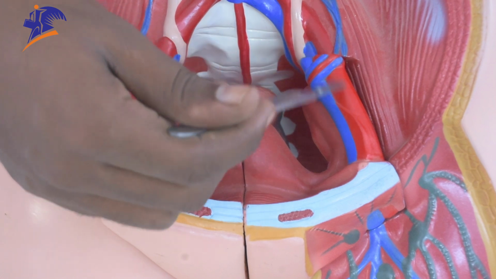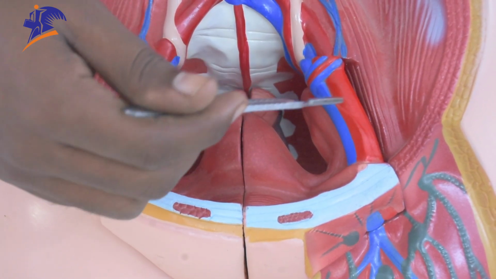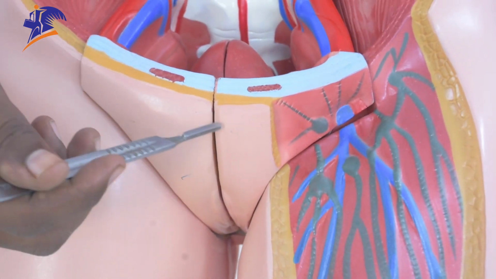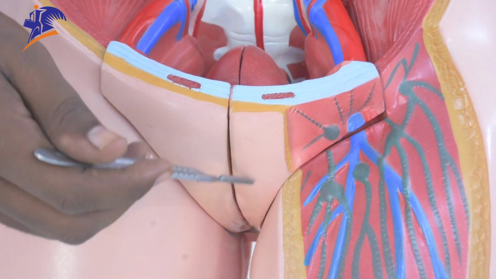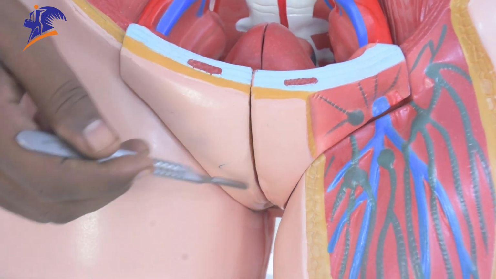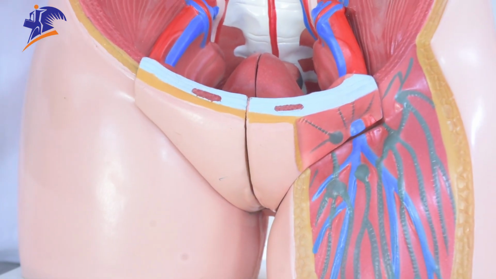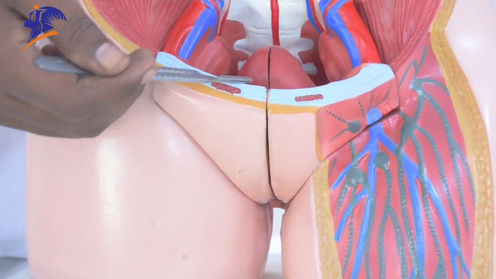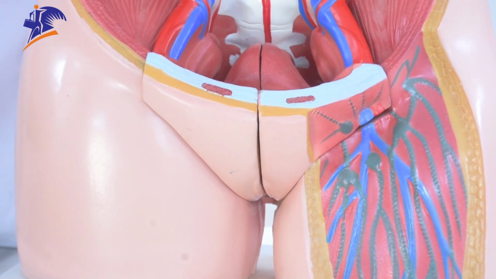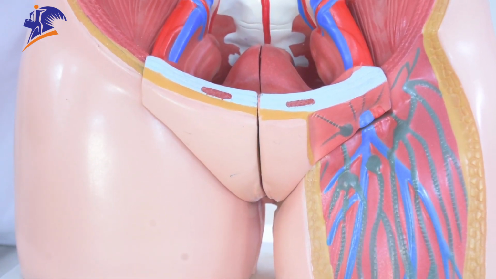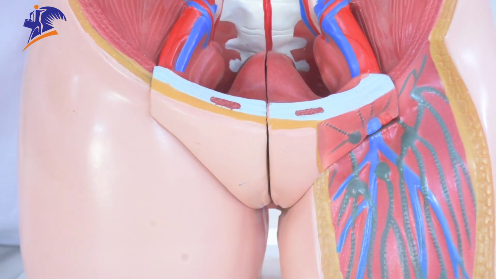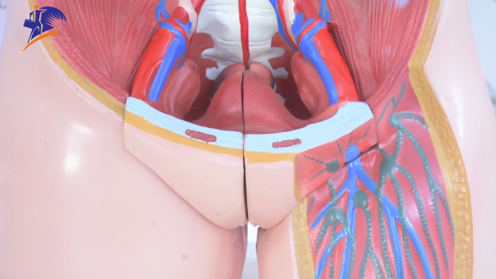This area represents the external iliac vessels, artery and vein respectively. The structures located in the external genitalia, the whole area, are called the vulva. The parts of the vulva are the labia majora, labia minora, and mons pubis superiorly, which contains the pubic hair, and you will find the vestibule and the clitoris. These structures are called the external genitalia of the female.